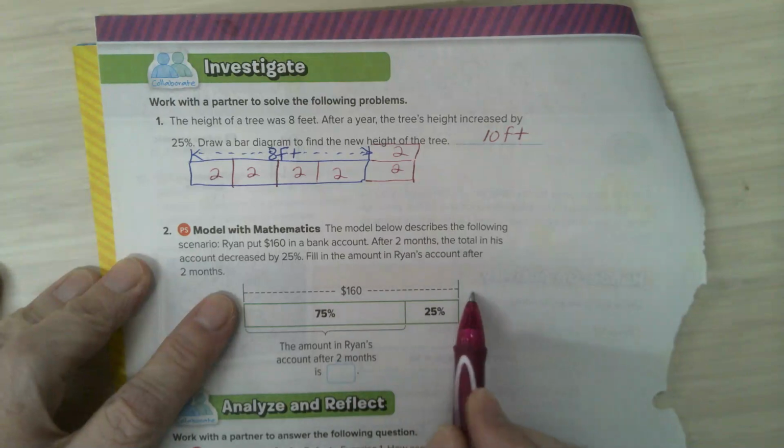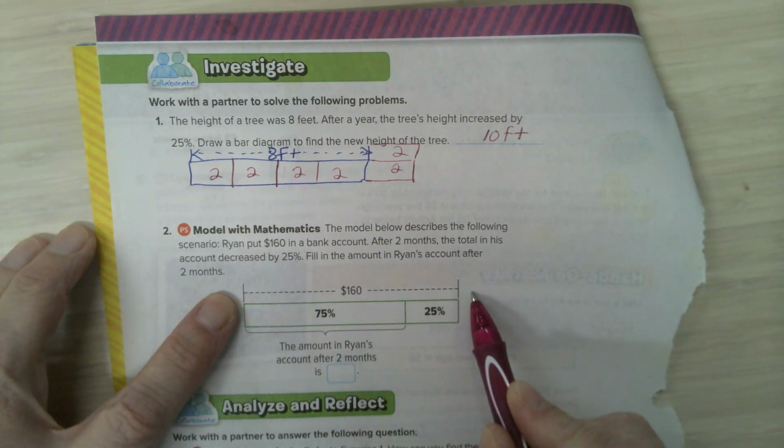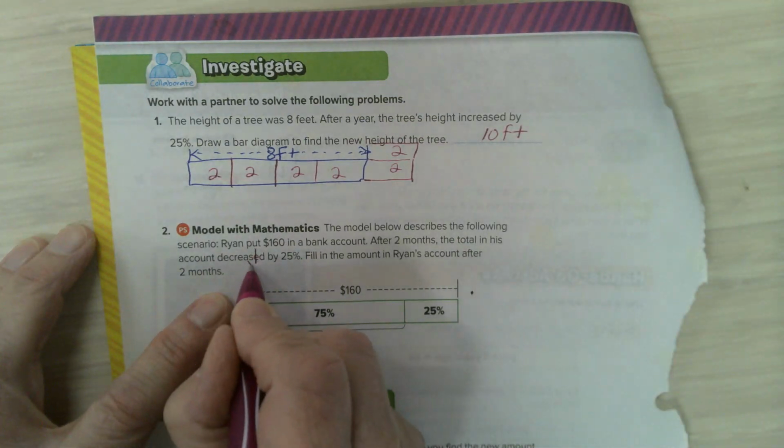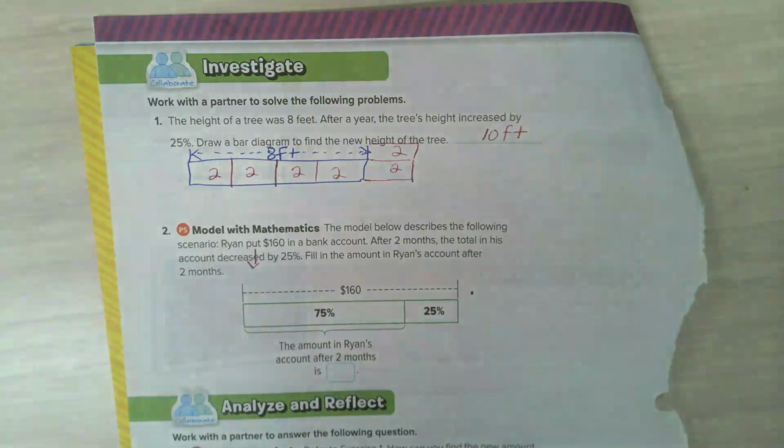We're going to do problem number 2, and then we're going to go into our percent of change lesson. It says the model below describes the following scenario. Ryan put $160 in a bank account. Okay, there it is. After 2 months, the total in his account decreased. Decrease means it goes down by 25%.